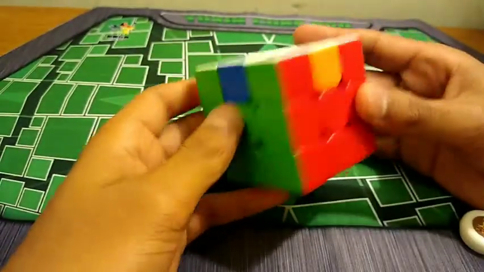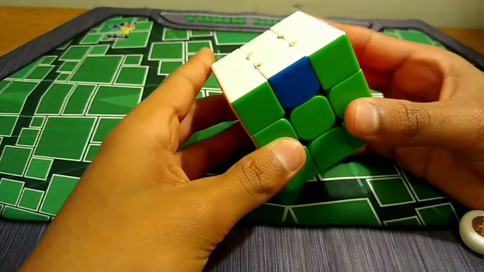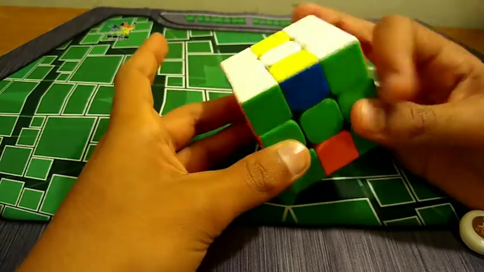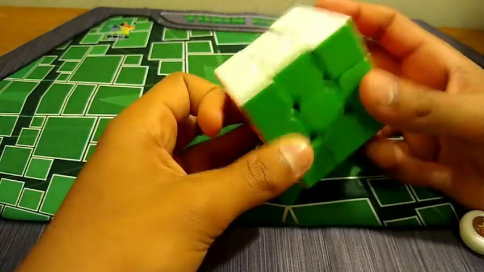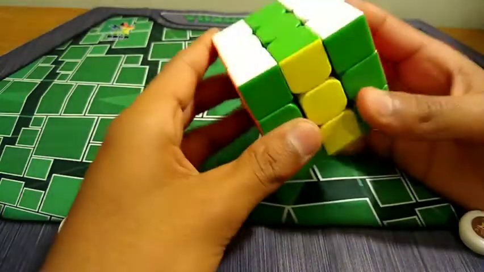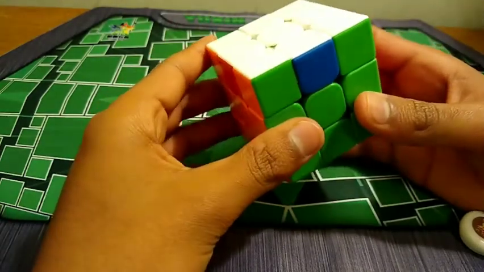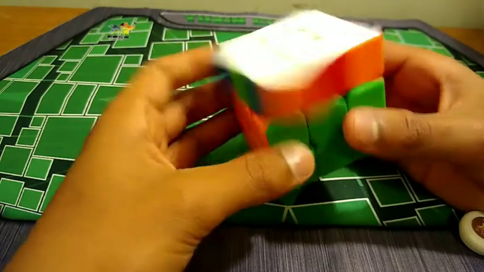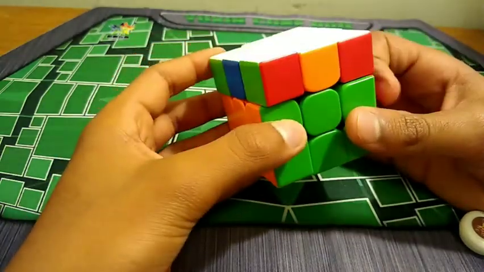Next up, we have the H perm, which is a really easy one. It goes like this: M2, U prime, M2, U2, M2, U prime, M2. A lot of people do just M2 U, M2 U prime, M2 U, M2. But I like to do U primes better because, since my hand's already here, it's not doing anything. I don't have to re-grip in order to do the U.